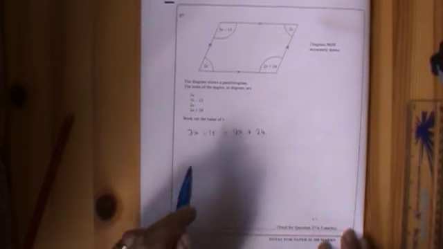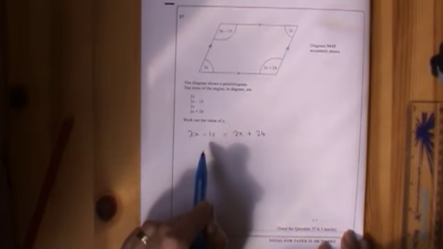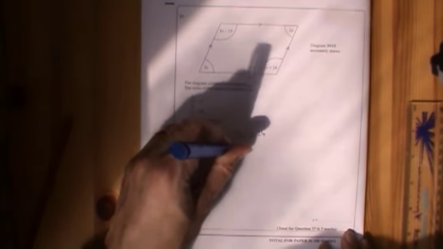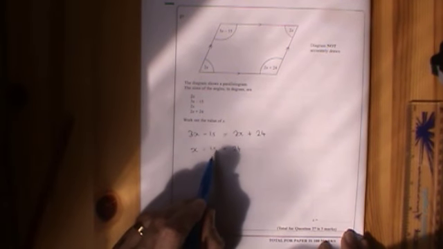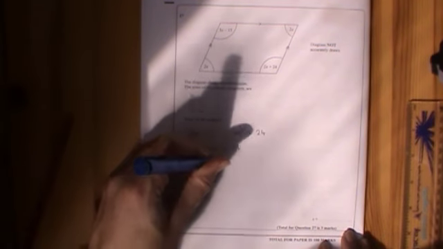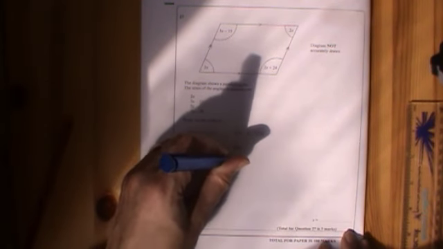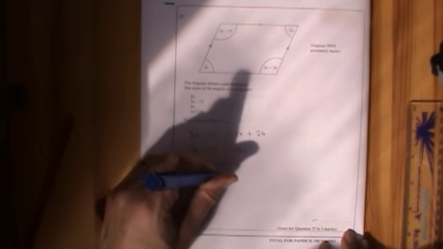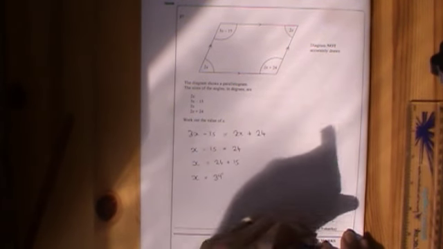Okay, so let's simplify that. We can take 2x away from both sides of this equation. So we'll just be left with x minus 15 equals 24. The opposite of minus 15 is add 15. So x equals 24 add 15. So x equals 39 degrees. That's our answer.